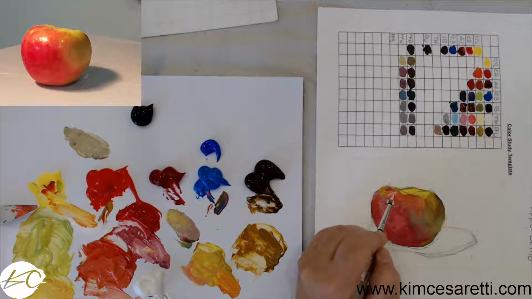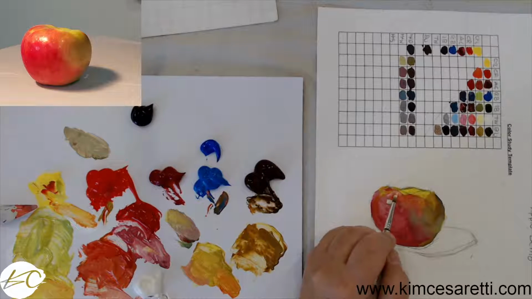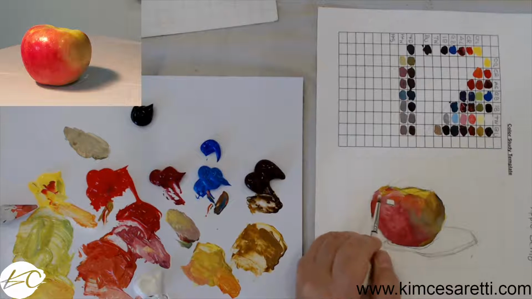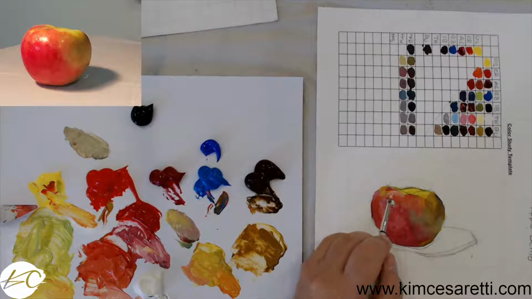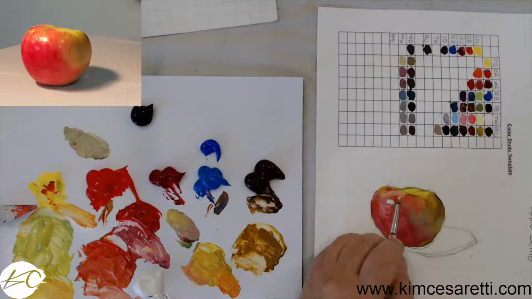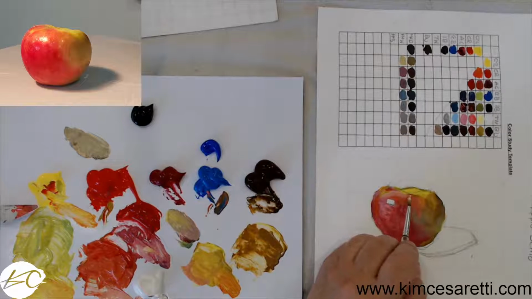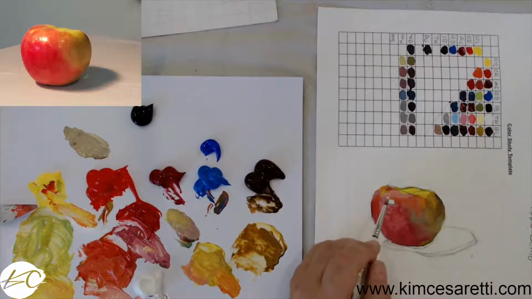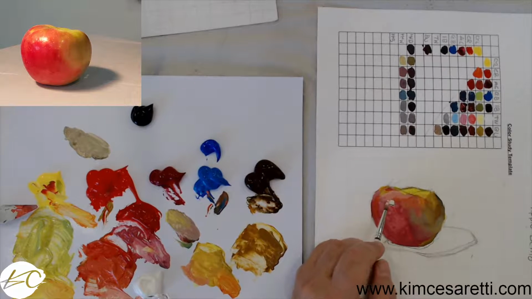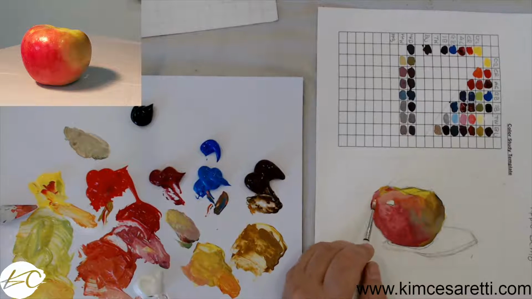Sometimes I got to go back in and lighten things. Like in the case of here, on top of the apple, it's a little bit lighter. And it might even be a little bit on the peachy side. Then it gets a little bit more violet over there. So there's all these different changes going on after you get the major colors.